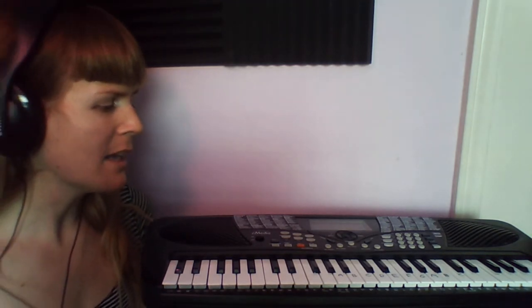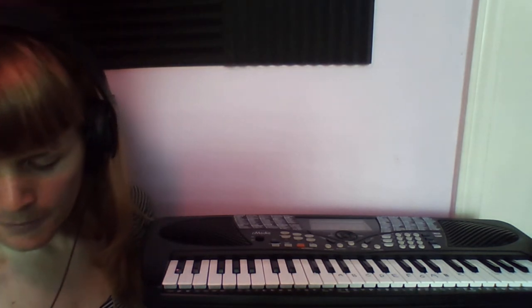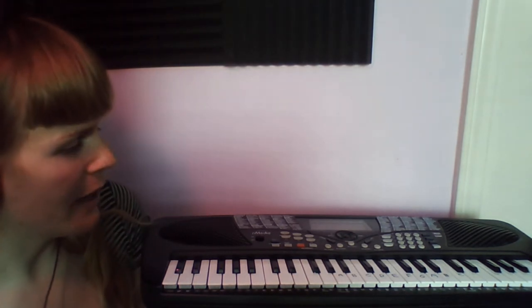So these are called accidentals. And each of them has 2 names. They're named for the white key on one side and the white key on the other side. They don't get their own letter name.